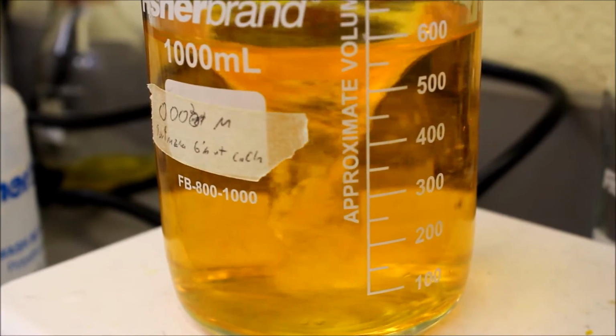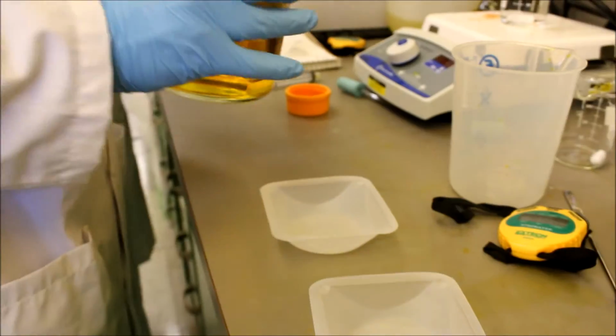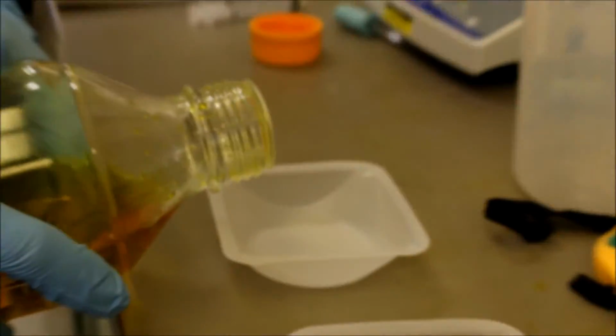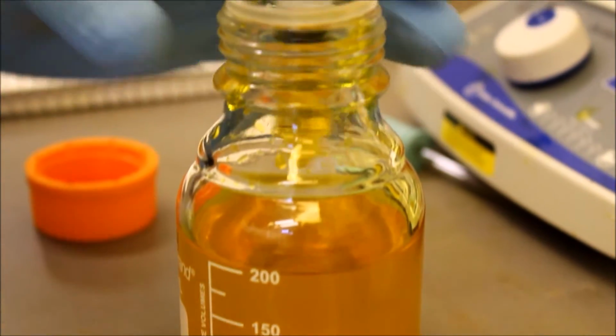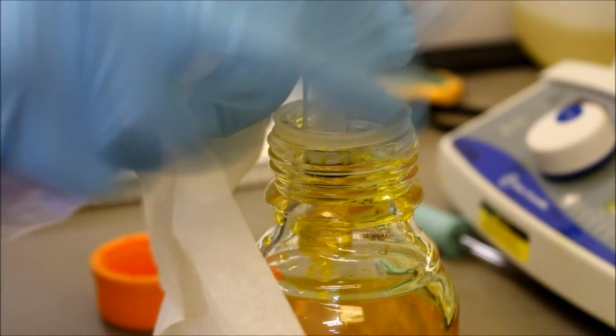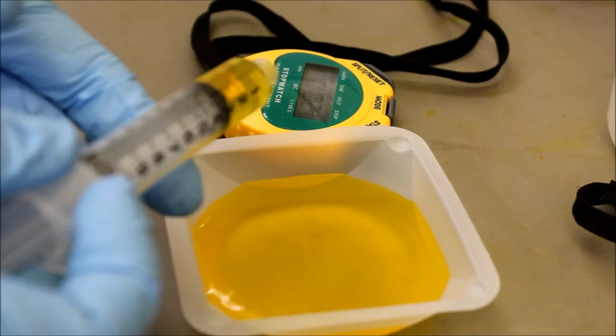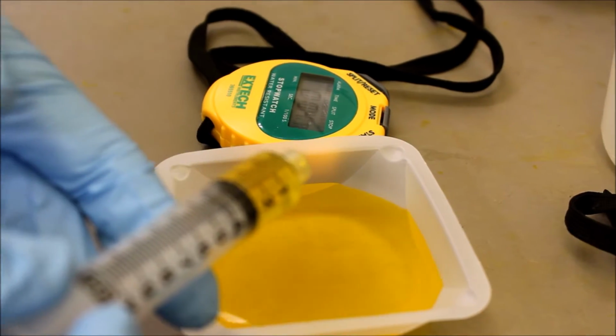Prepare 500 milliliter stock solution of 6% calcium chloride. Carefully put the calcium chloride solution into a large weigh bowl. Load 3 milliliter alginate into a disposable syringe by immersing the tip of the syringe into the solution and pulling back on the plunger. Slowly dispense the alginate into the weigh bowl containing the calcium chloride stock solution.